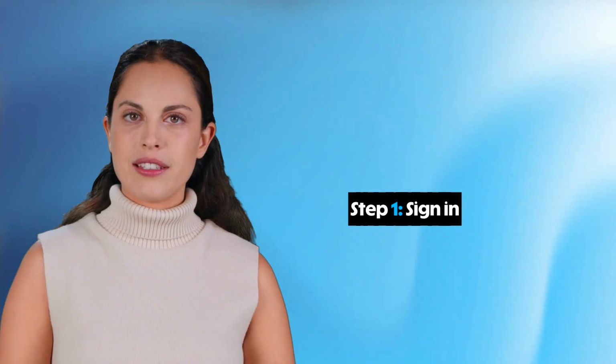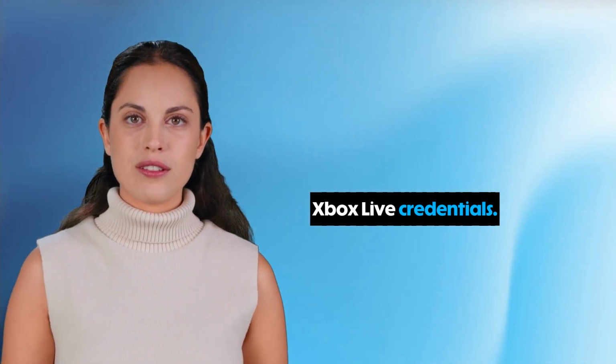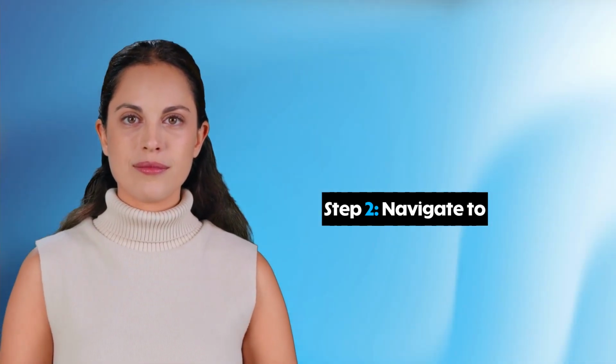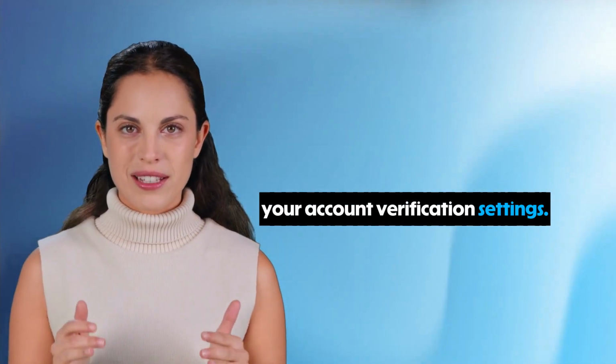Step 1. Sign into your Xbox console or visit the Microsoft account website using your Xbox Live credentials. Step 2. Navigate to the Account Settings or Security section, where you'll find options to manage your account verification settings.